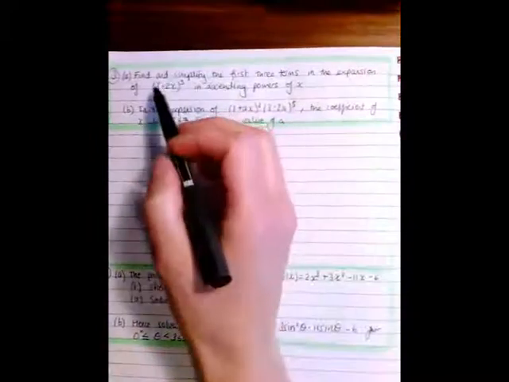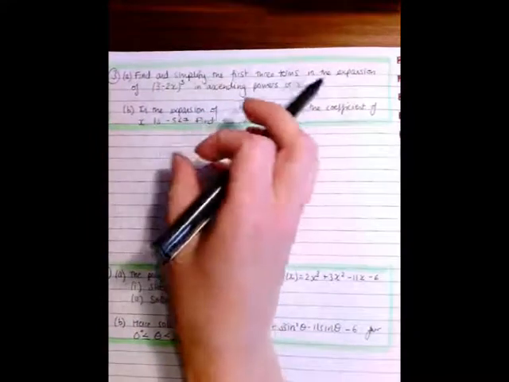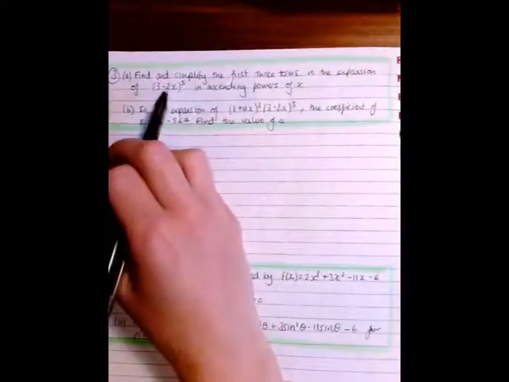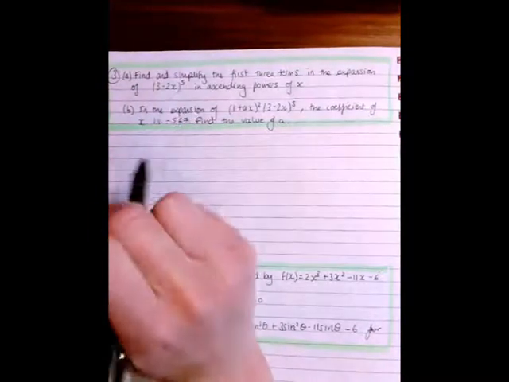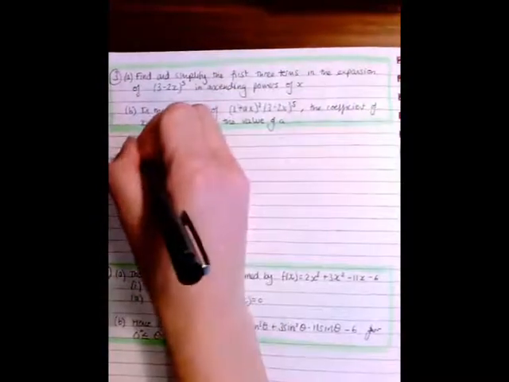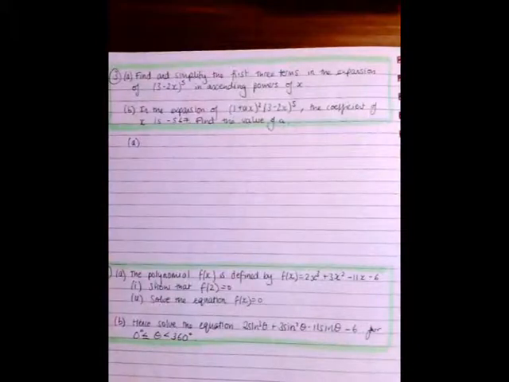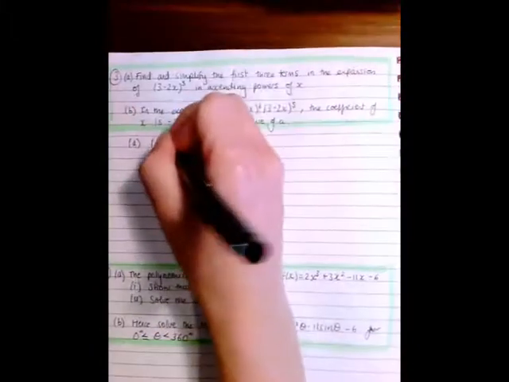So number 3. Find and simplify the first 3 terms in the expansion of 3 take away 2x to the power of 5 in ascending powers of x. Now, with the binomial expansion, it's up to you how you do this. There's lots of different ways.